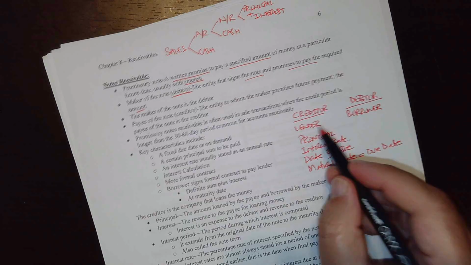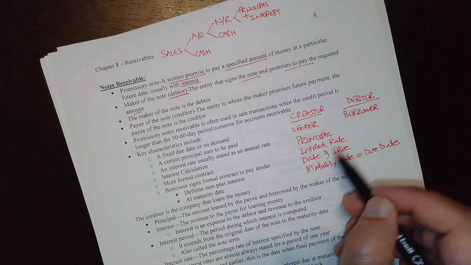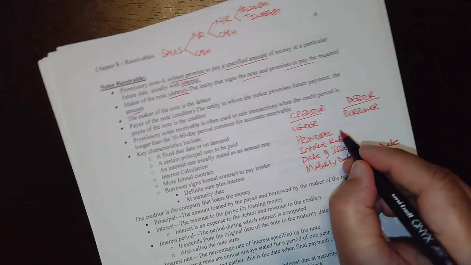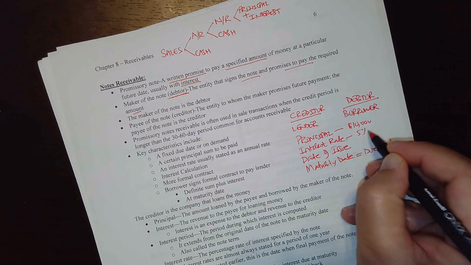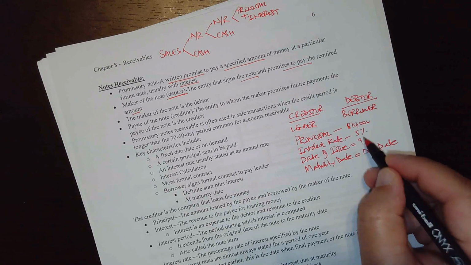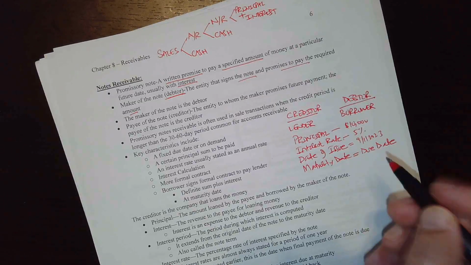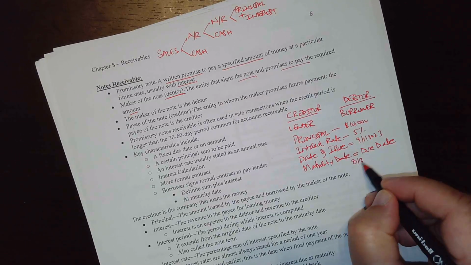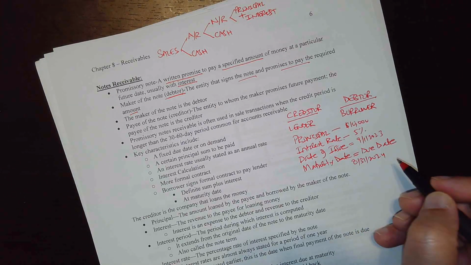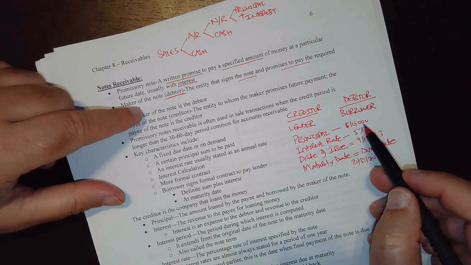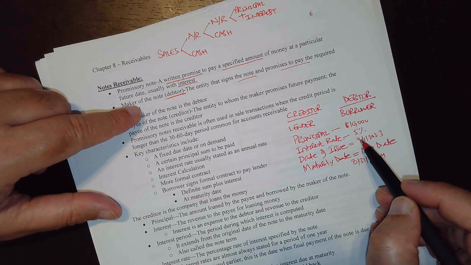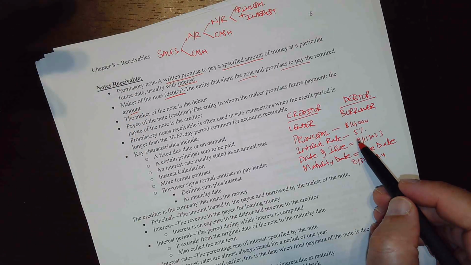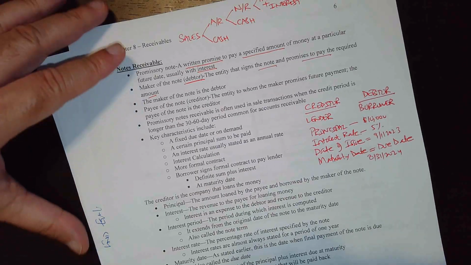So you will have the name of a lender and the name of a borrower. You have a principal, say $10,000. Interest, say 5%. Date of issue, say September 1st, 2023, and maturity date maybe August 31st, 2024. So on this date, the lender will receive $10,000 and a 5% interest, so 5% of 10,000, say $500. So that's what they are going to receive.